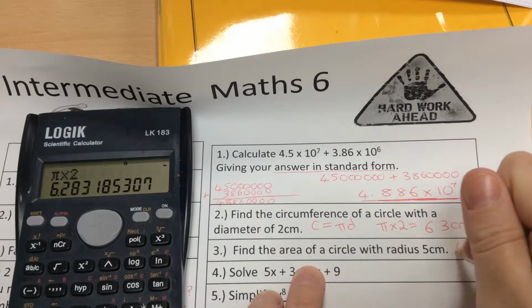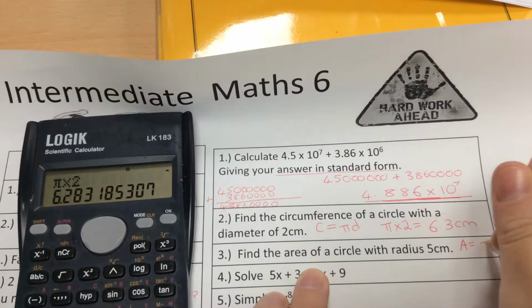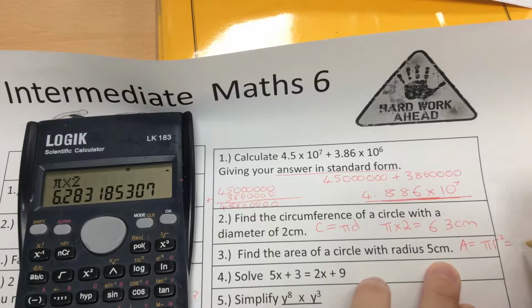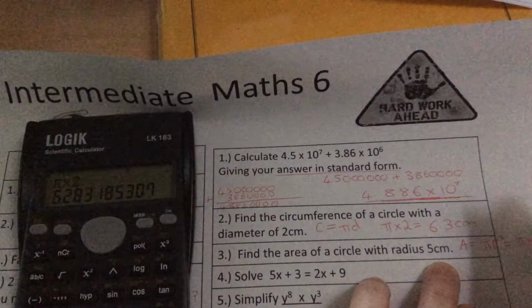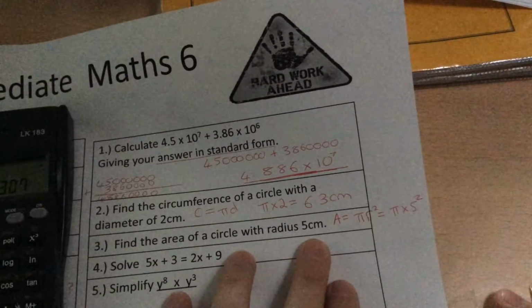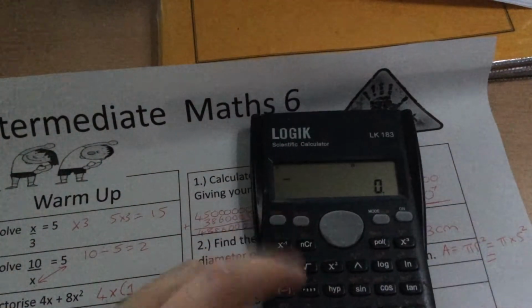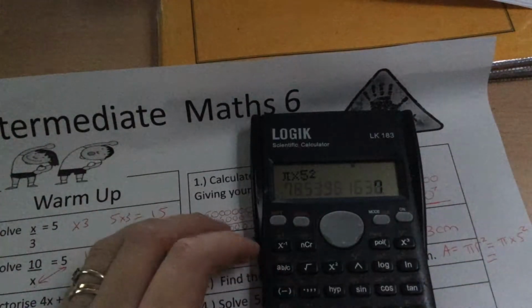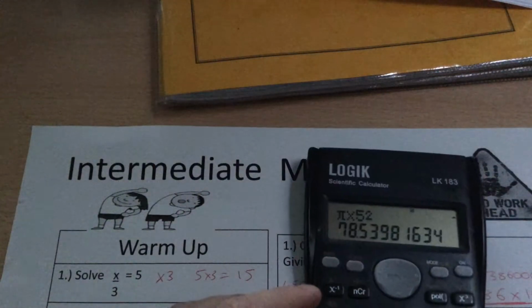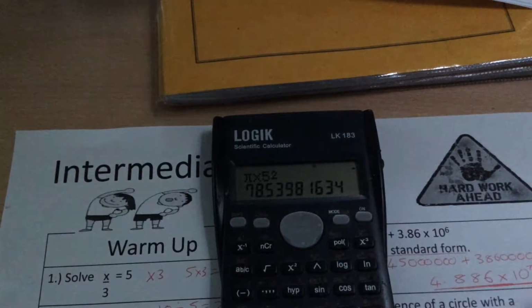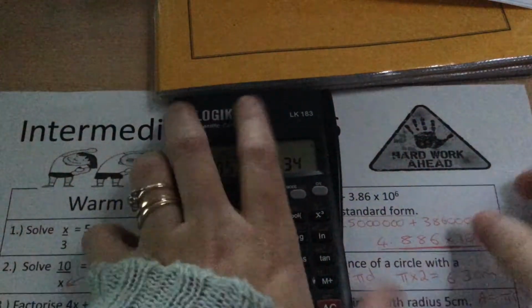For area, it's pi times r squared. The radius is 5, so it'd be pi times 5 squared. Pi times 5 squared to 1 decimal place would be 78.5. Because it's area, our units are always squared, so it'd be centimetres squared.